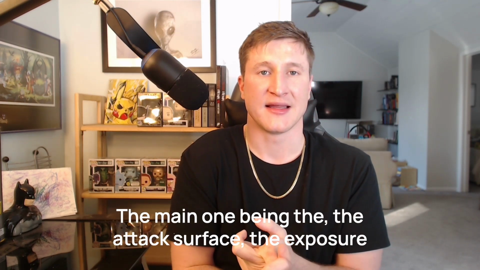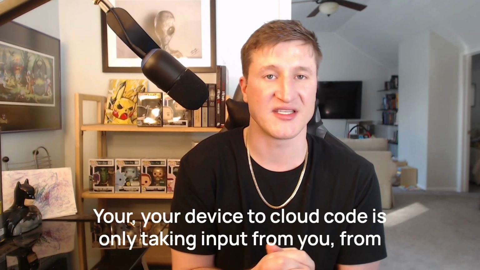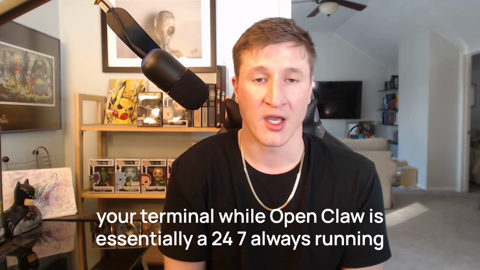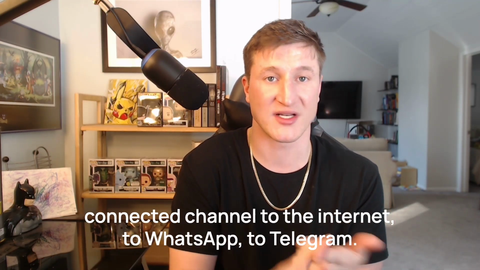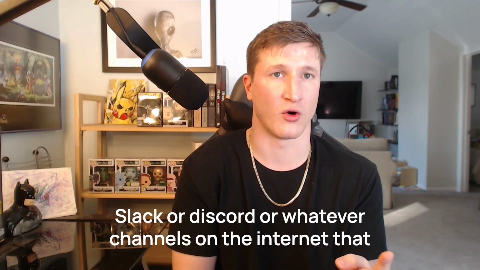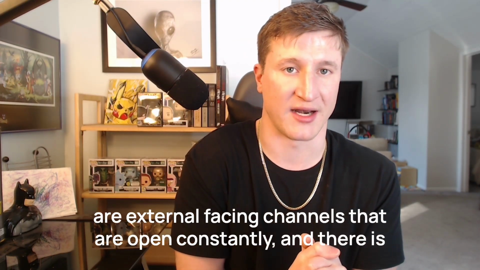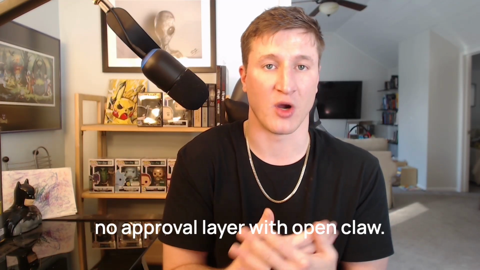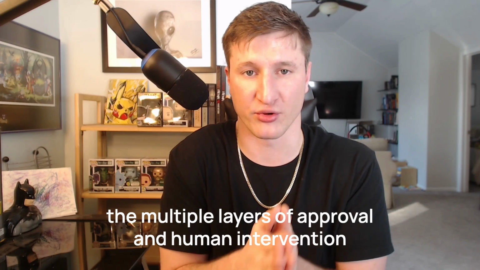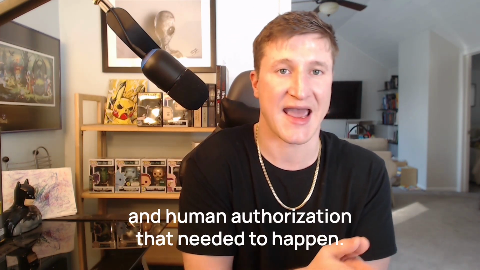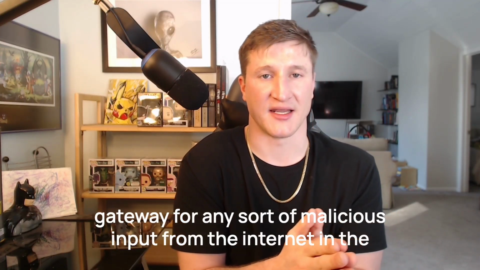The main one being the attack surface, the exposure that you're subjecting your device to. Claude Code is only taking input from you, from your terminal, while OpenClaw is essentially a 24/7, always running, connected channel to the internet, to WhatsApp, to Telegram, to Slack or Discord, or whatever channels on the internet that you've given it access to or plugged it into. And all of these are external facing channels that are open constantly. And there is no approval layer with OpenClaw. That was the entire reason for creating it, to kind of get over the multiple layers of approval and human intervention and human authorization that needed to happen, which is not the case with Claude Code. So there's really no gateway for any sort of malicious input from the internet in the form of an email, for instance.